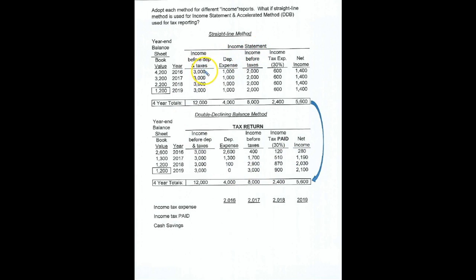So I just made up, let's say, if we pulled out of net income, exclude depreciation and income taxes. So this is net income excluding those two expenses. So if I start with $3,000, subtract my depreciation expense of $1,000, I will have income before taxes of $2,000. Assume my corporate tax rate is 30%. I'll have tax expense on that of $600. That minus that gives me net income. And then I just kept it the same for all 4 years. So if I add all of those up, 4-year totals, the depreciation expense will total $4,000. That's what we will have accumulated by the end of 4 years.